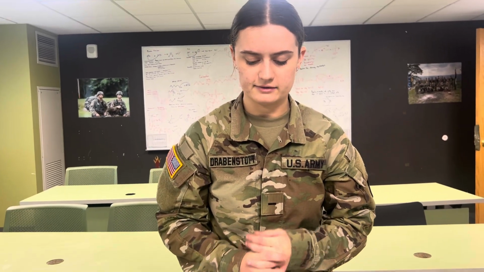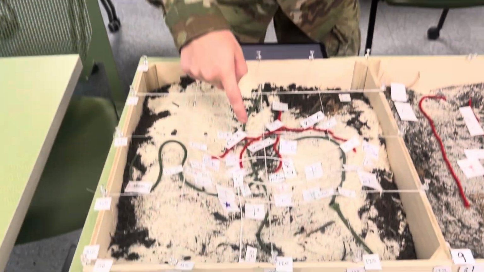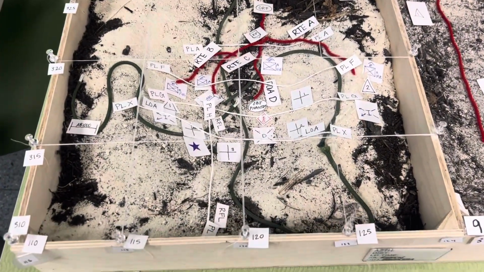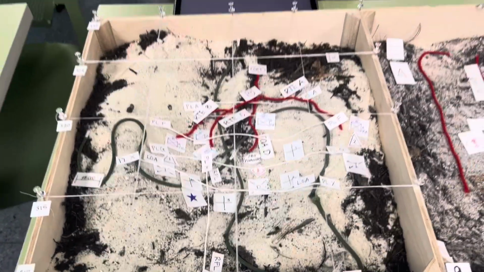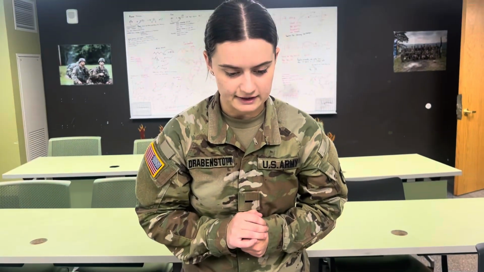And then finally we have phase line H, which is going to be our restricted fire line for our support by fire along their right limit of fire. And that includes all the specific parts of our terrain model.